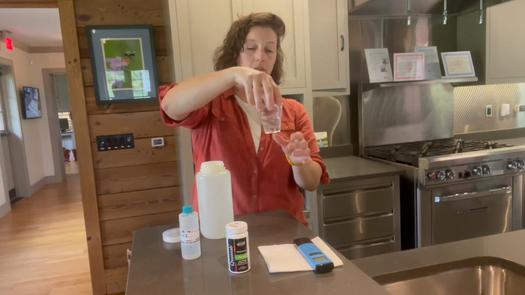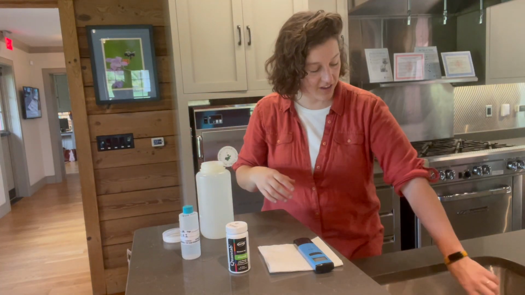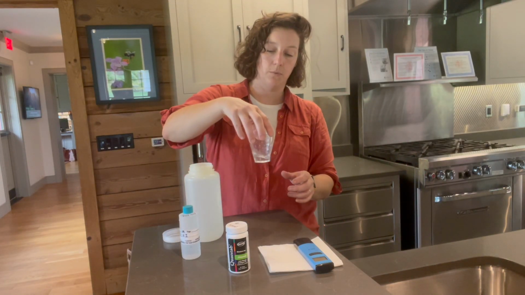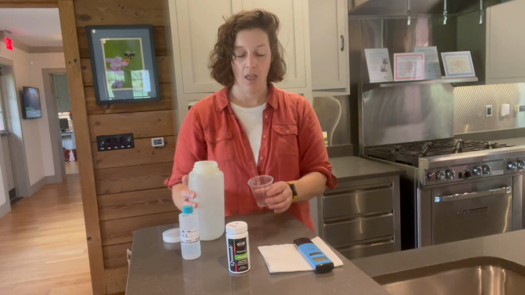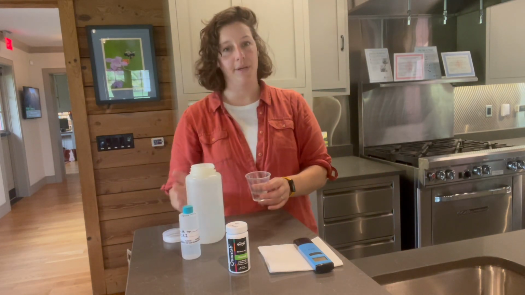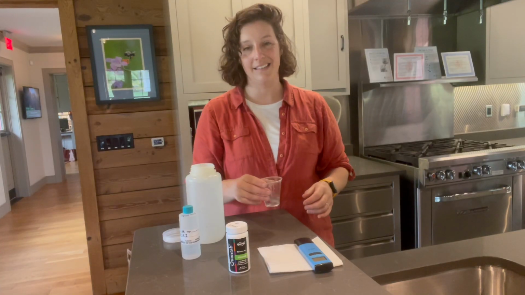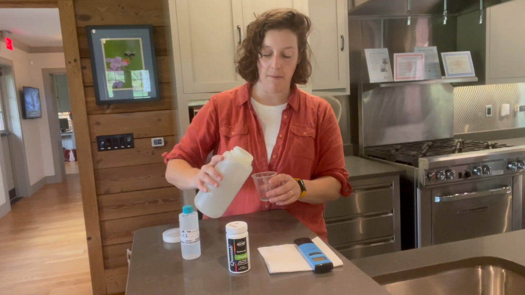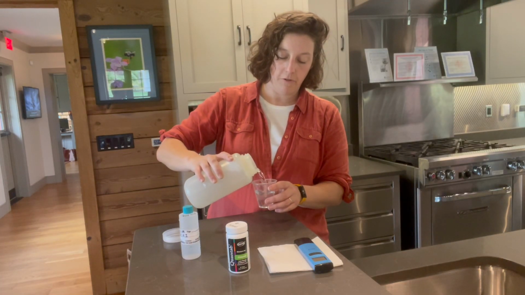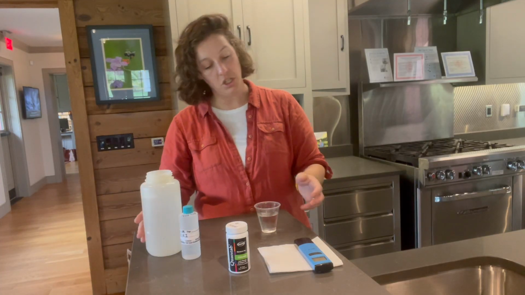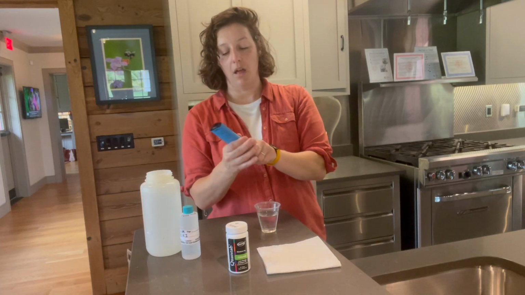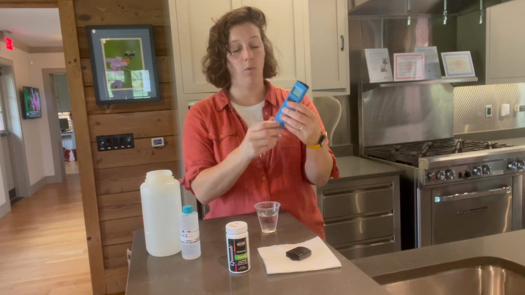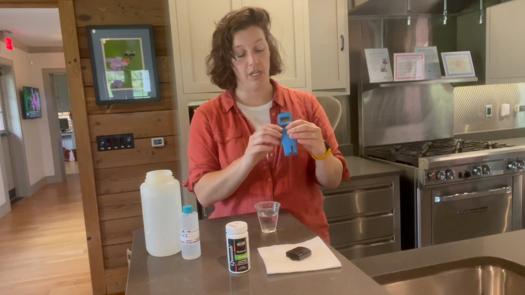So I pour maybe 1/3 to half of the cup full of water from our site, give it a swirl, and then dump it out. And if you're like me, I always like to keep a lot of paper towels handy because I tend to spill during this step. So once we've triple rinsed our cup, we'll fill it up with 1 to 2 inches of water. And the important thing is we want to make sure that the bottom of our sensor, where it's taking the reading, is fully submerged in the water.